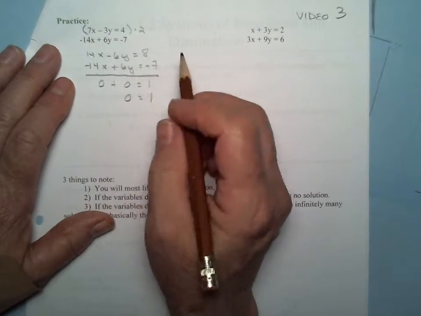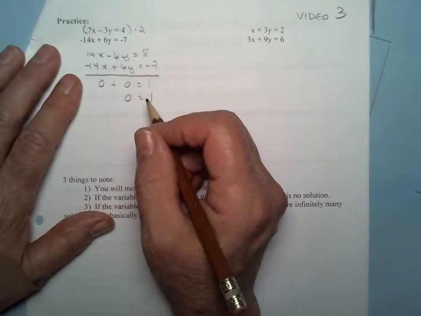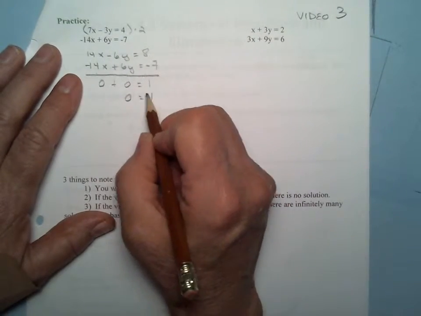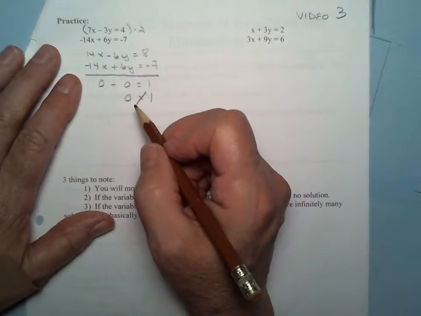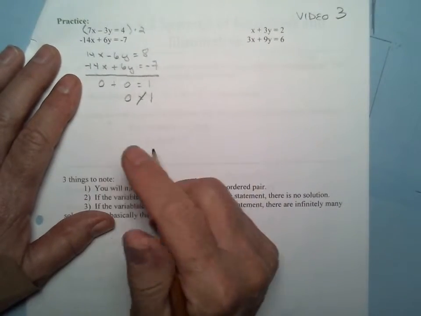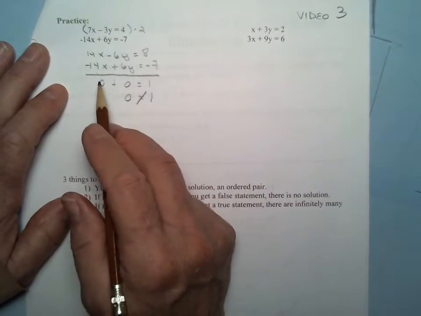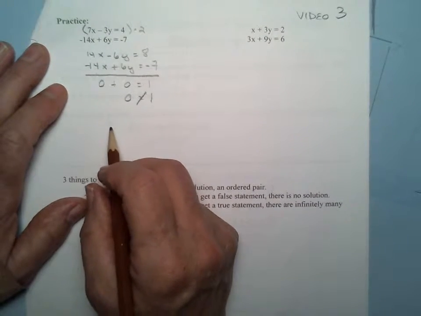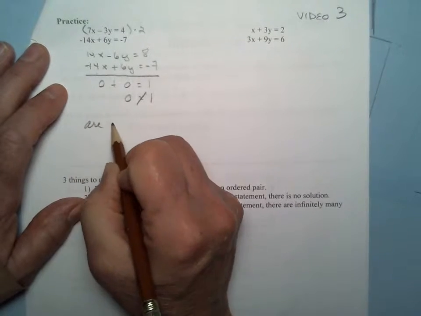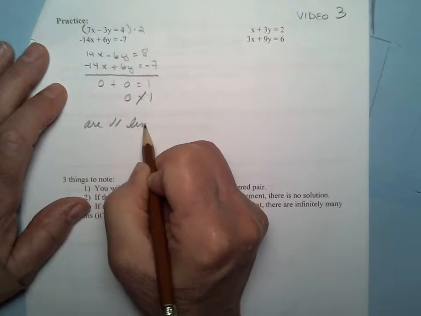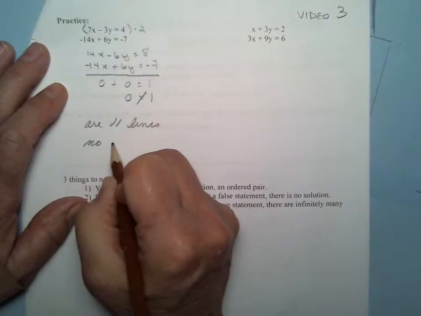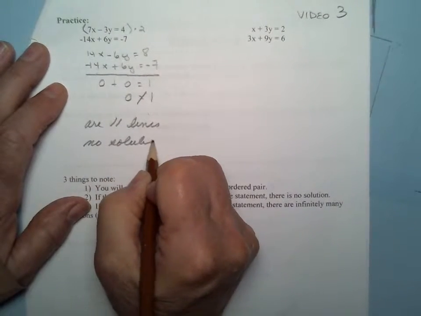So in this problem, my variables all dropped out, and I ended up with a false statement. When that happens, these two lines have nothing in common. There is no solution to this system. And in fact, these guys are parallel lines. So I'm going to say no solution.